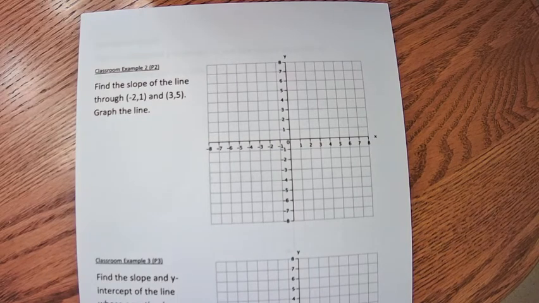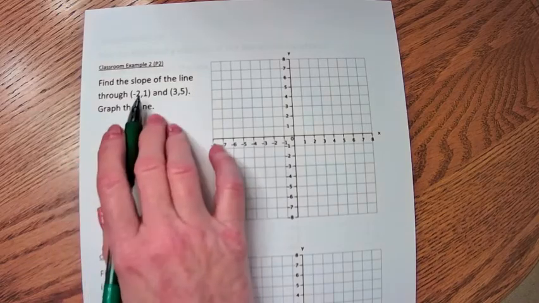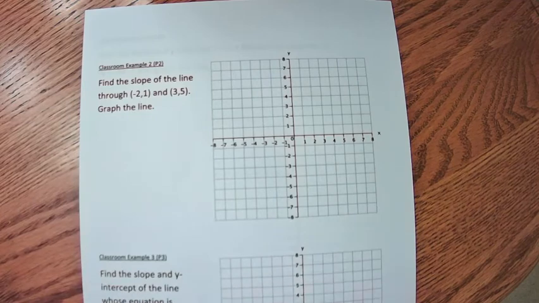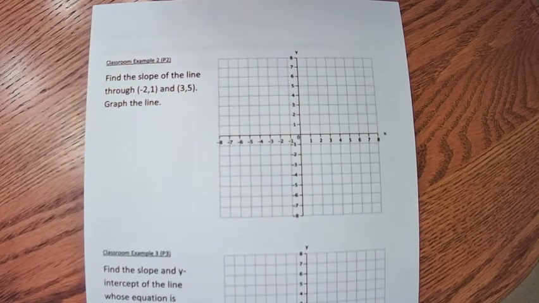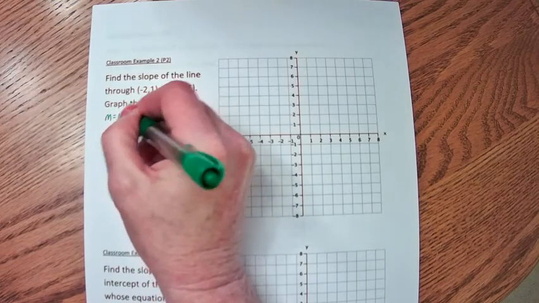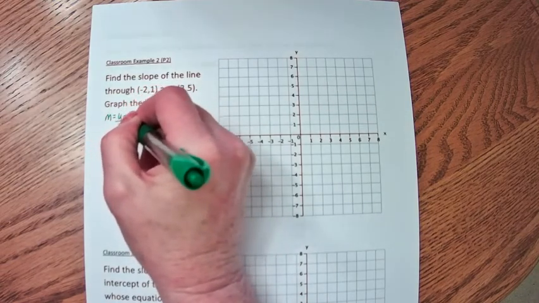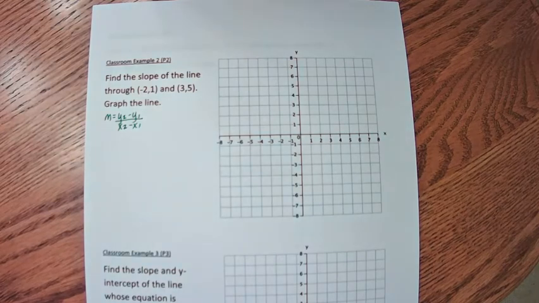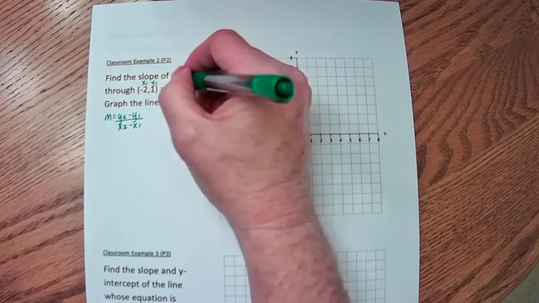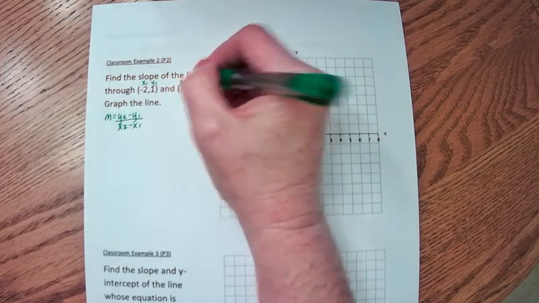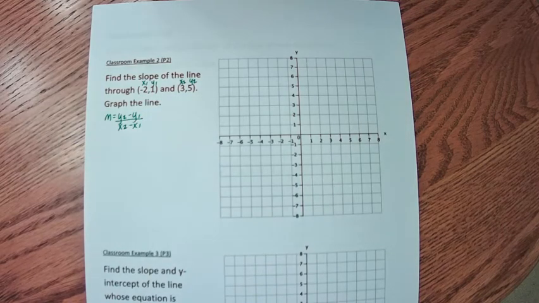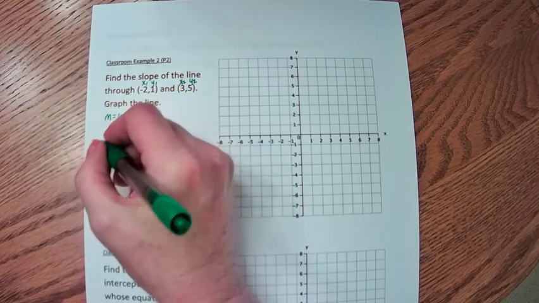For classroom example 2, let's use our formula to find the slope of the line between these 2 points and then graph the line and confirm that we have the right slope. So the slope is y2 minus y1 over x2 minus x1. Here's x1, here's y1. Here's x2, here's y2. By the way, you could swap and make this the first point and that the second point.